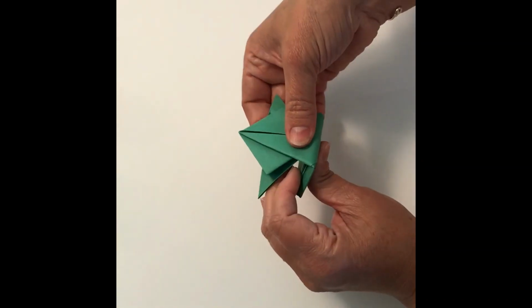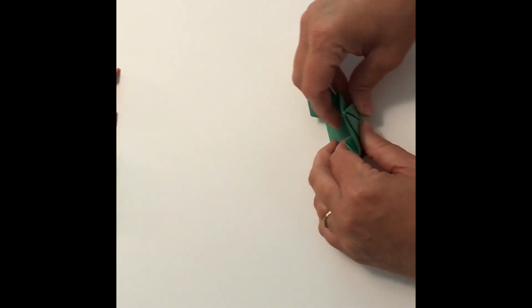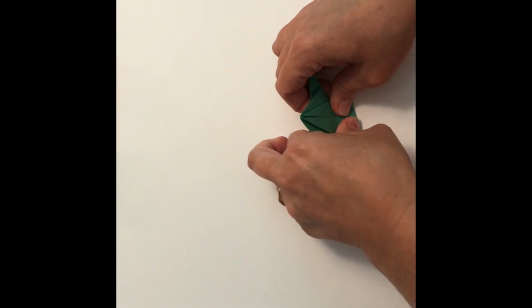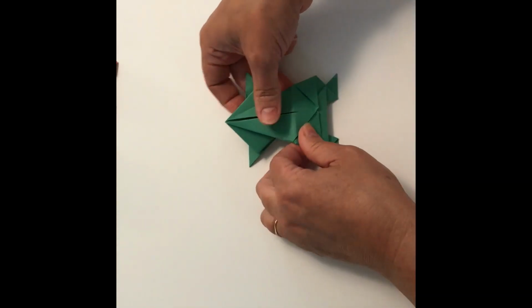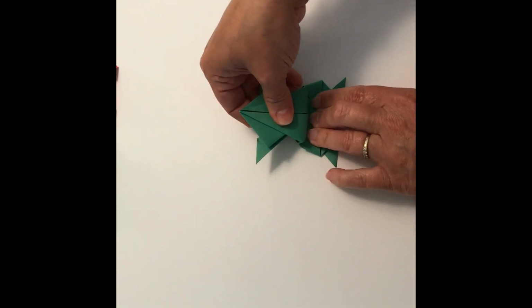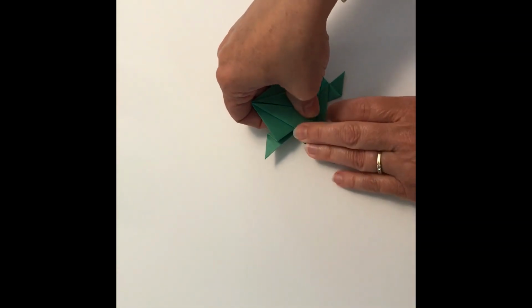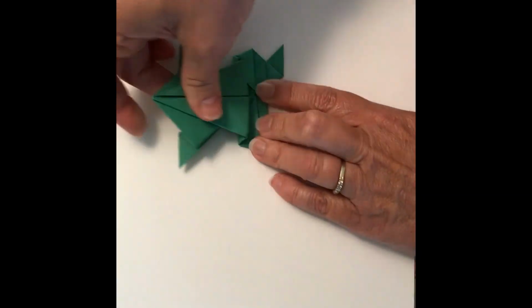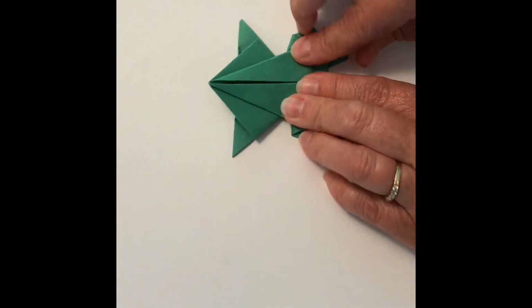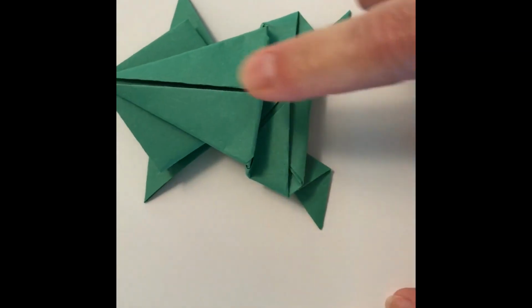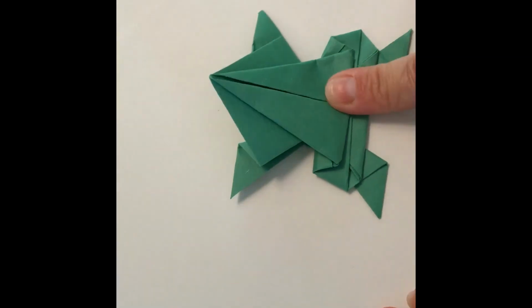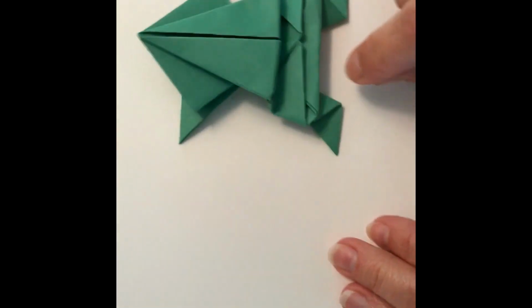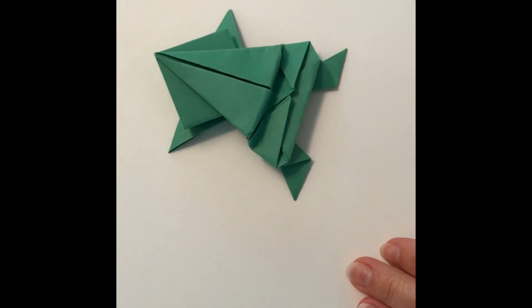Okay, then I'm going to kind of bend it at the waist of our frog. And then I'm going to kind of fold it back on itself just a little bit. Let me do that again so you can see folding it back on itself. And it doesn't jump very well, but that's your frog.